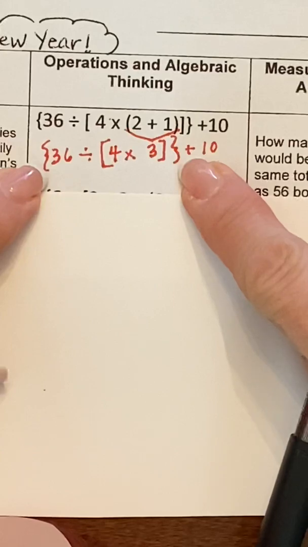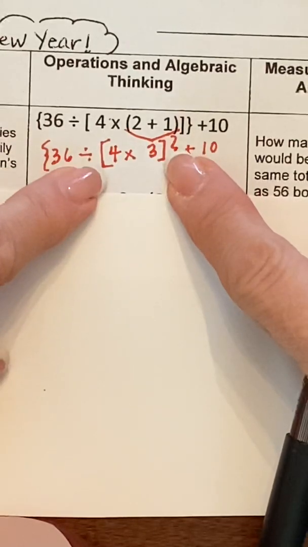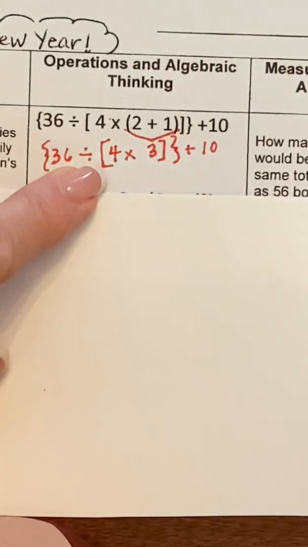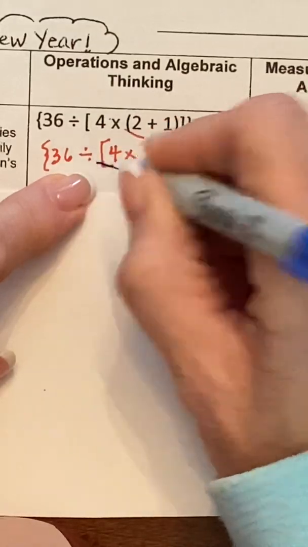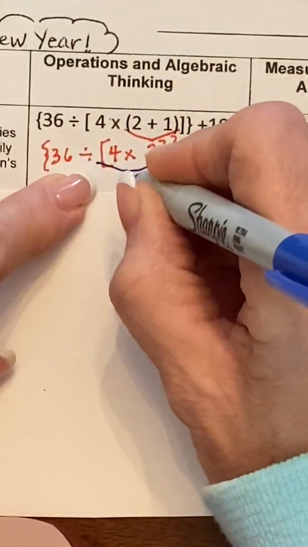What's inside of the brace? Inside the braces, you'll find the bracket. So that's first. So then this time, what I'm going to want to do is let all of that that's inside of there just kind of melt down there. So that will be 12.